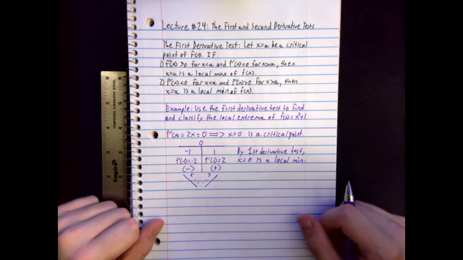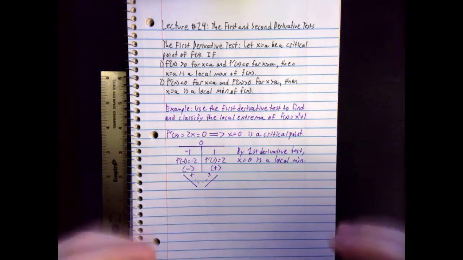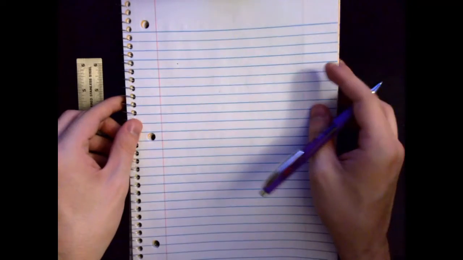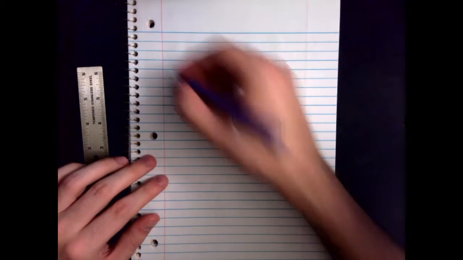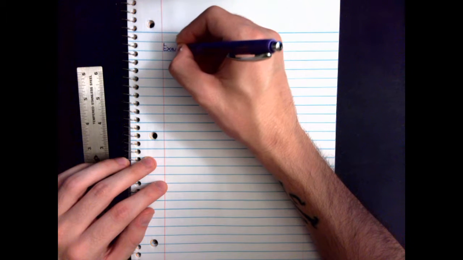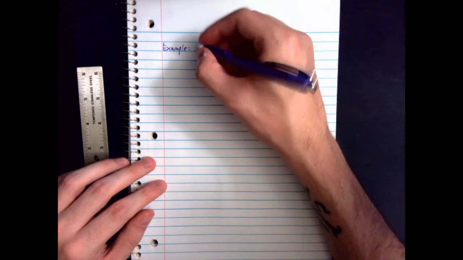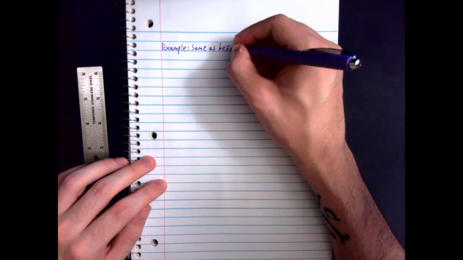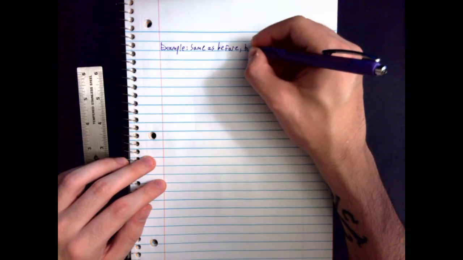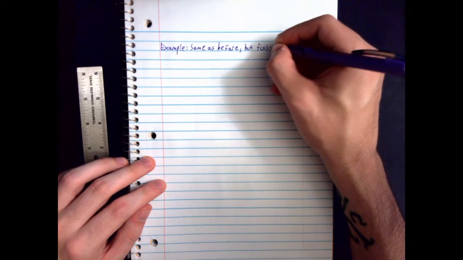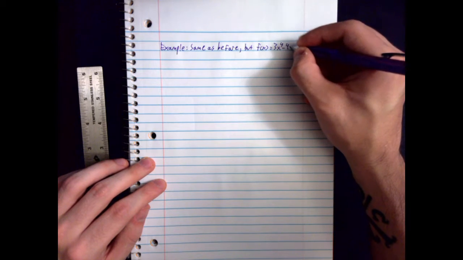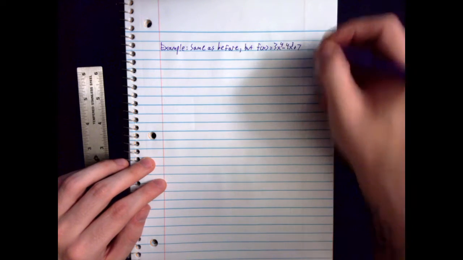So maybe let's do another example just to really get our hands dirty with the first derivative test and get comfortable with it. Okay, so example. Same as before, but f of x is now going to be equal to 3x to the 4th minus 4x cubed plus 7.